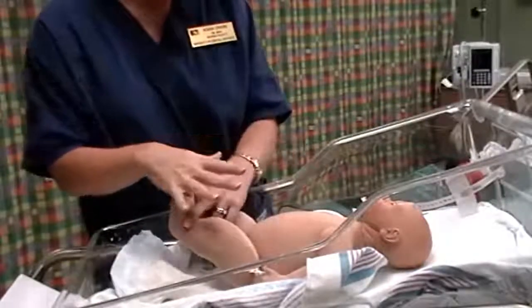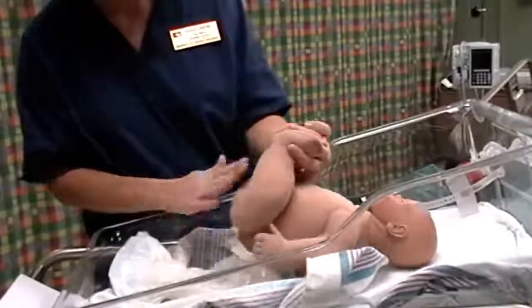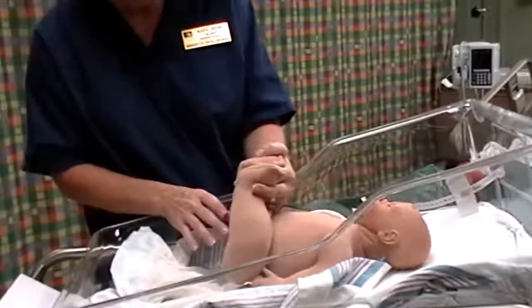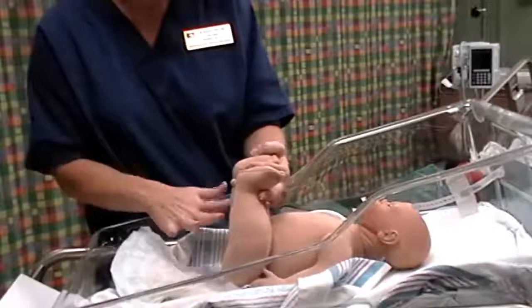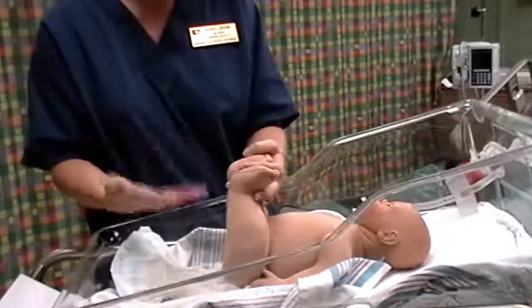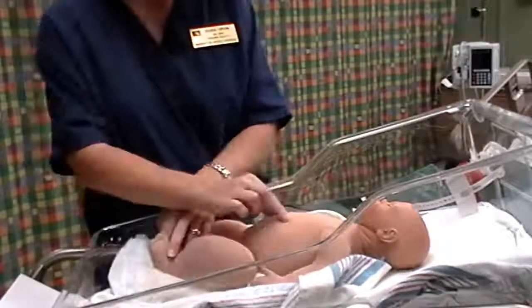But also to look, are there any rashes? Are there any lacerations? Anything like that? I'm going to look at the bottom and make sure there are no rashes or lacerations. If this is a baby boy, I'm also going to look, if he had a circumcision, I'm going to assess the circumcision site, make sure that it's healing well, no bleeding, no discharge, anything like that. And I'm also going to look at the skin turgor.